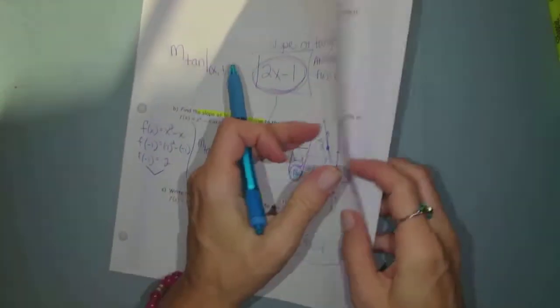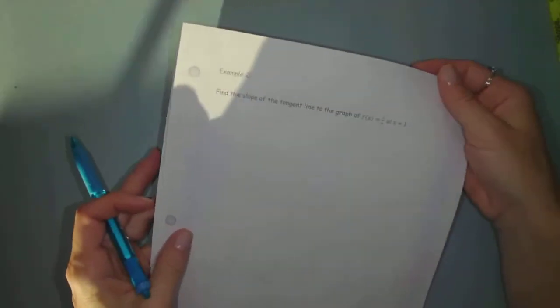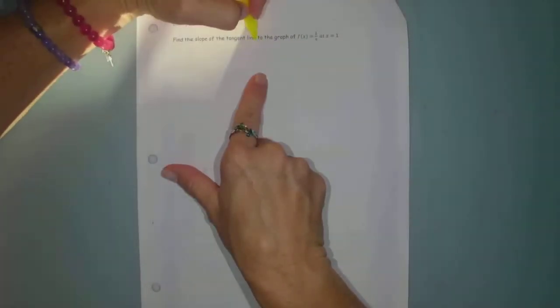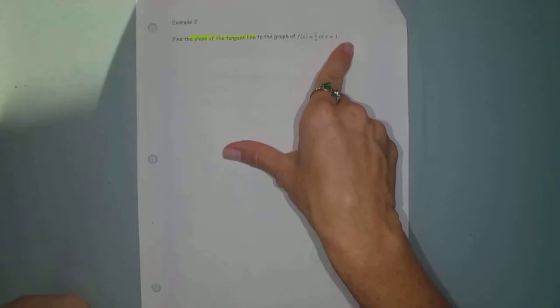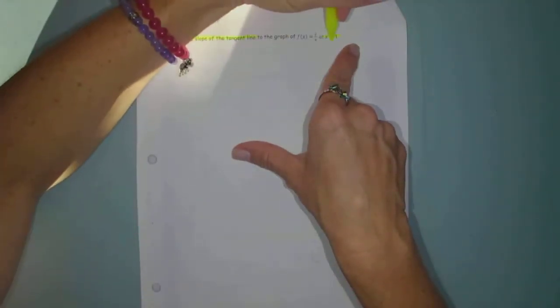Okay, if we flip the page to our final example in this packet, it says, example 2, find the slope of the tangent line. So we're just doing the slope to the graph of f of x equals 2 over x at x equals 1. So they are giving us a specific point.